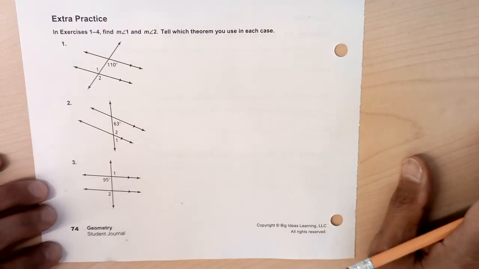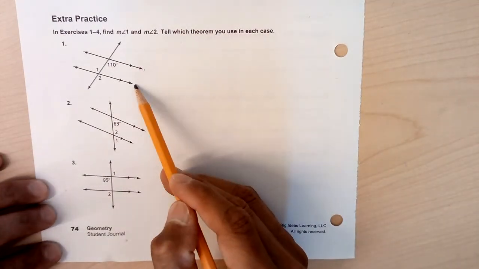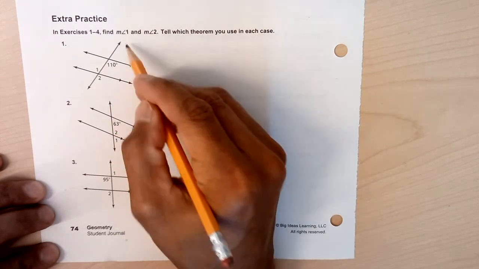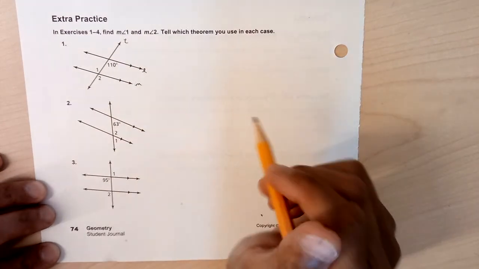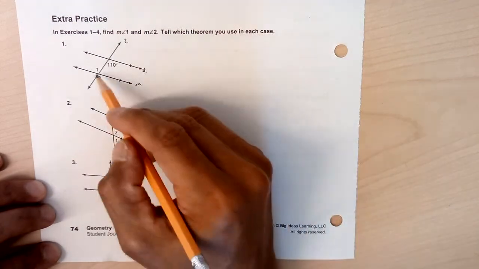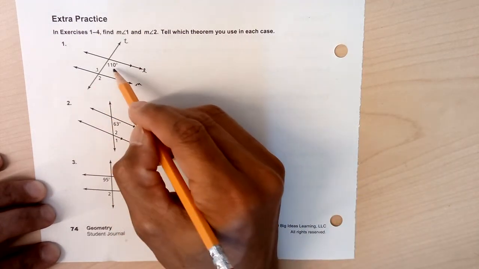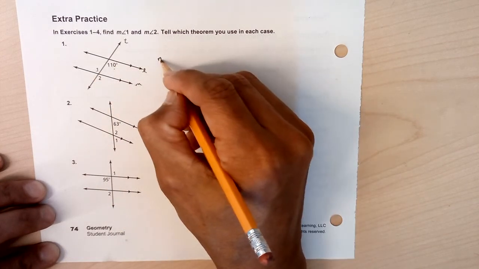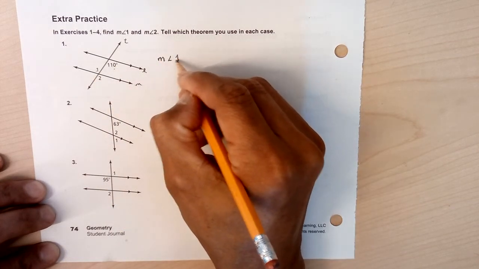For example, on number 1, I'm given that these two lines are parallel. I'm going to label them L and M, and then this is the transversal T, so you know which lines I'm talking about. Say I want to find things in order. Angle 1, this 110 degree obtuse angle, is given. If I find the measure of angle 1 first, here's how I would write it. Here's how you should be writing it as well.